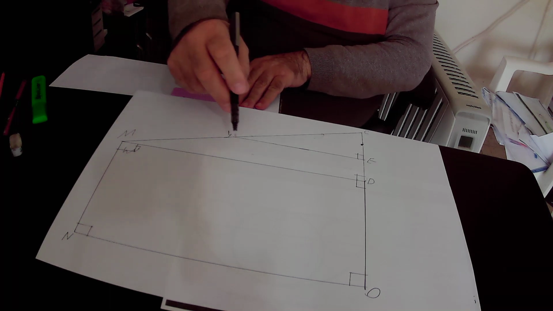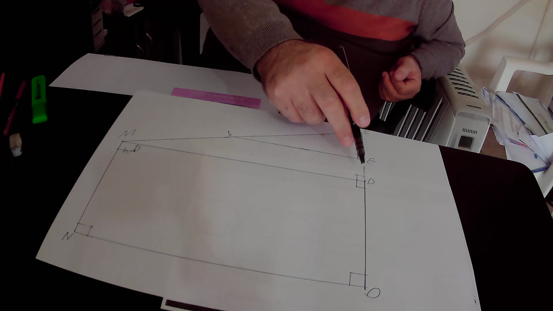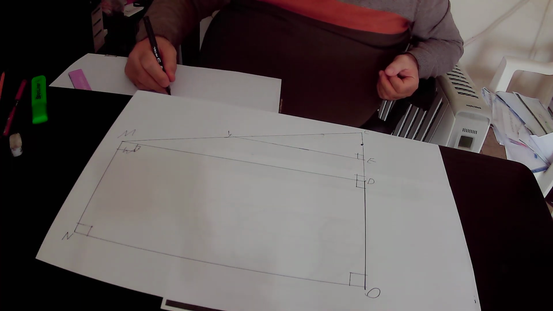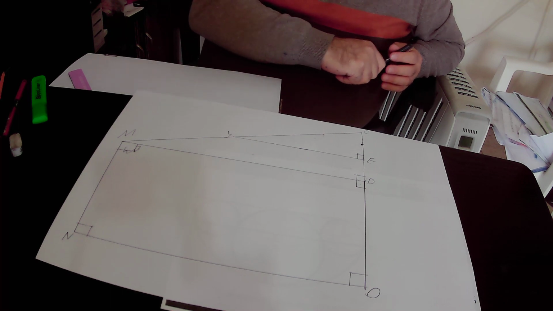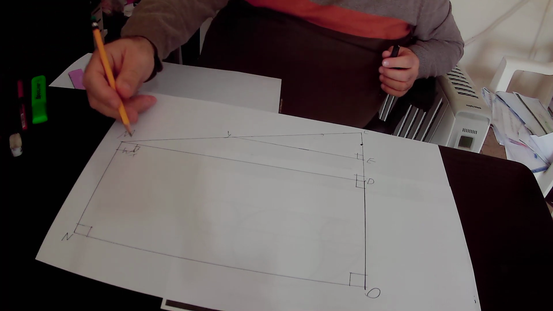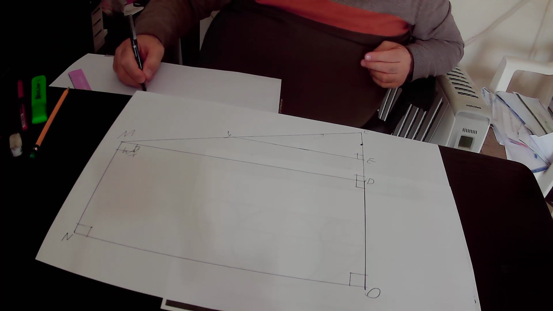And quadrilateral MDON has three right angles, that is to say 1, 2, 3. So the sum of the three right angles is 90 times 3, which is 270 degrees, plus the size of this angle, which we define as angle X, must be equal to 360 degrees according to rule number 1.